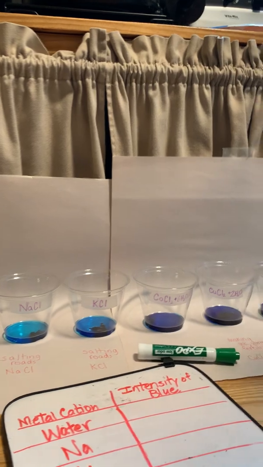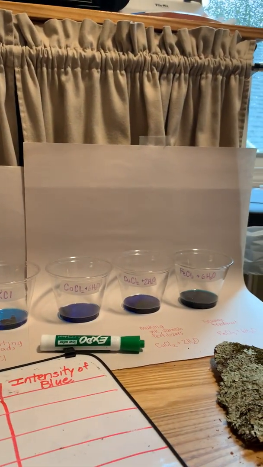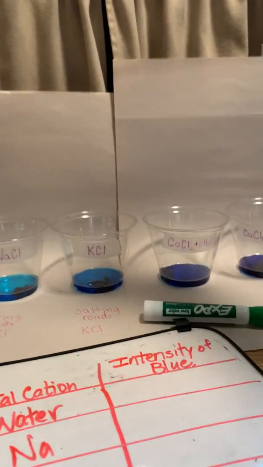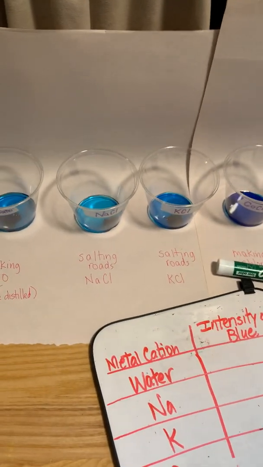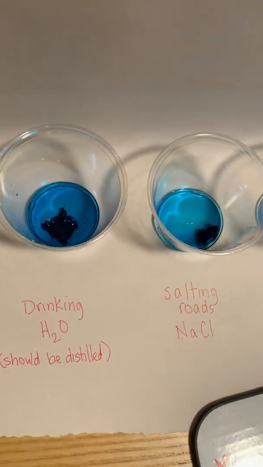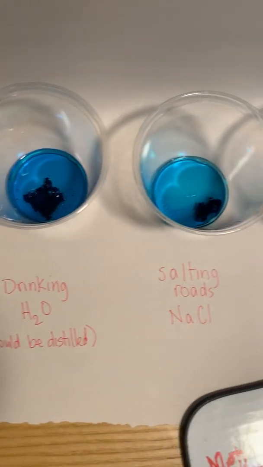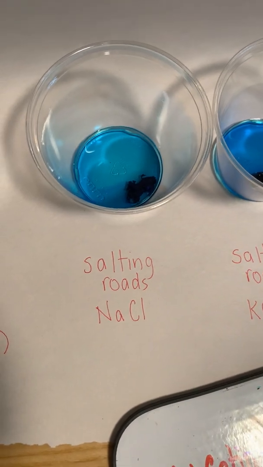So, as I glance through here, I'm not sure if it might look different as you look at it from the top or the bottom. By the way, this did say to do it in test tubes, but I don't have any test tubes here, so I went with these cups.